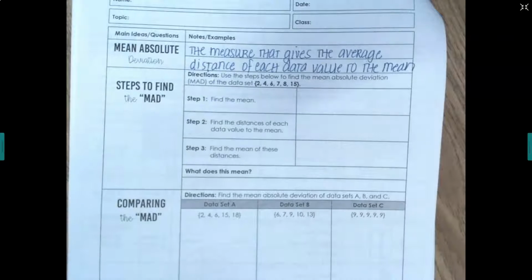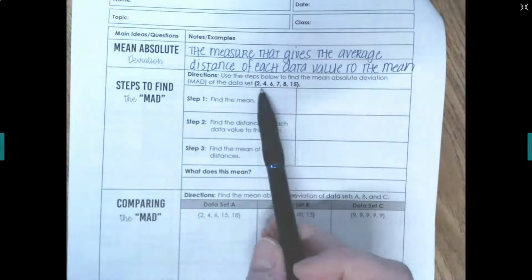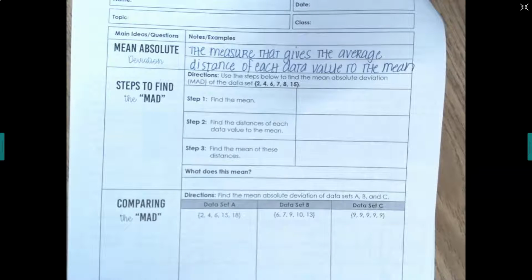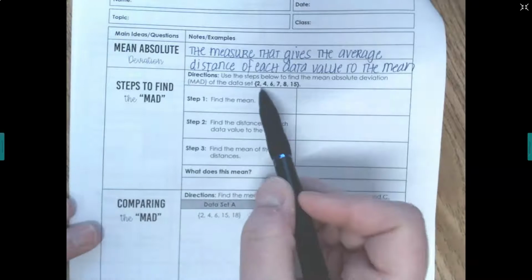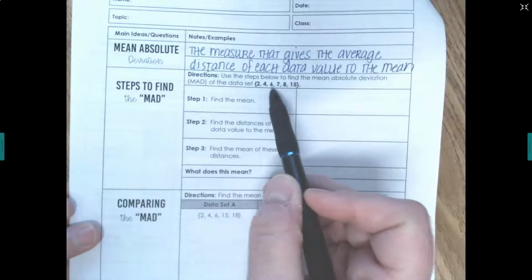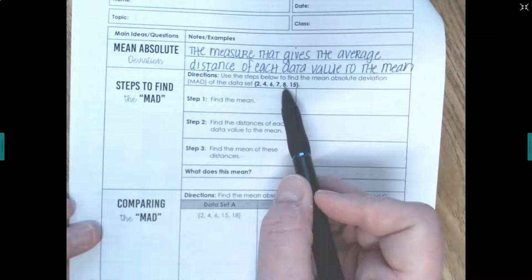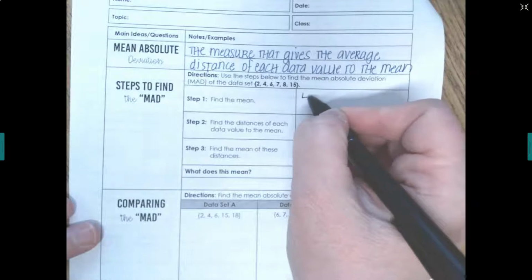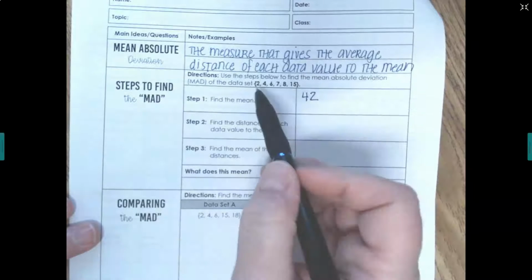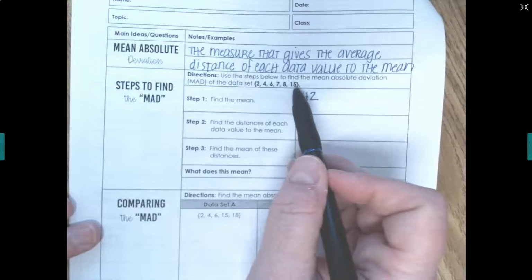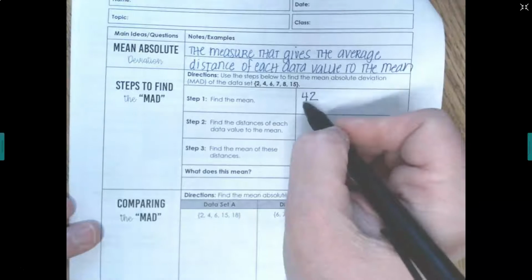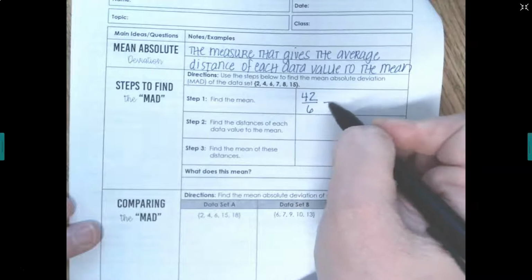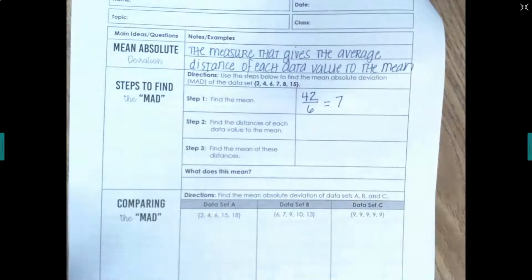So the first step is going to be find the mean. We're going to take our data set here and find the mean. That means we're going to add up all the numbers. 2 and 4 is 6, plus 6 more is 12, 19, 27 plus 15 is 42. And there are 1, 2, 3, 4, 5, 6 numbers. And 42 divided by 6 is 7. So the mean is 7.